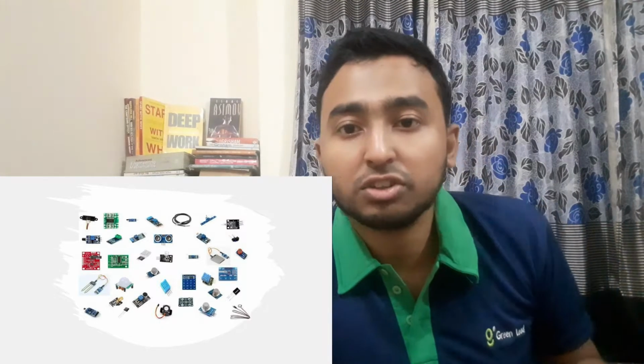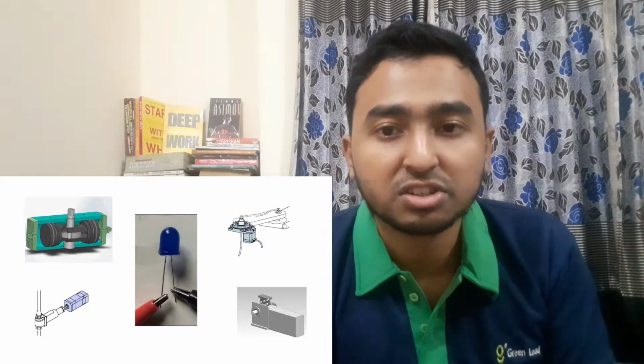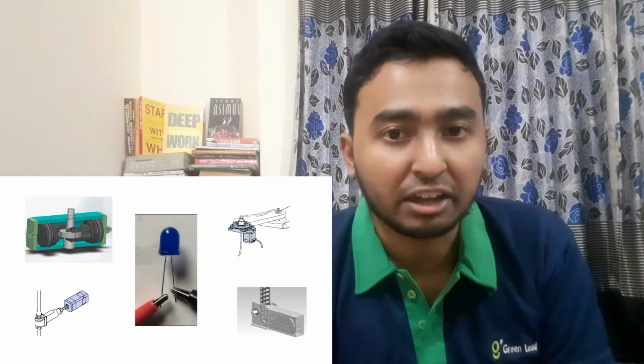And as you can see on the screen, here's a bunch of sensors and actuators, and these are some of those basic things. So what are some basic sensors and how do we get data from them? Let's talk about them. Here you can see an IR sensor that can detect infrared rays.